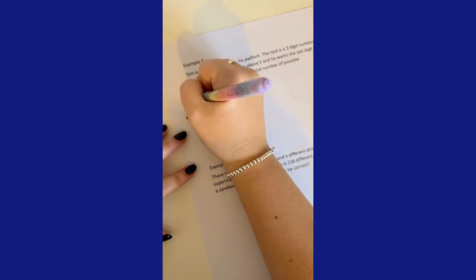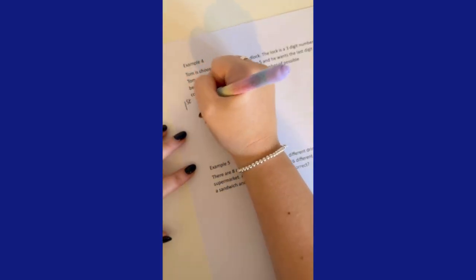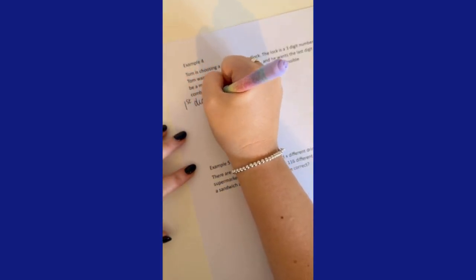So what we're going to do first and foremost is think about our first digit of the padlock. We need to figure out the total number of combinations, but first we need to figure out how many numbers we could have for our first digit. Now, Tom wants the first digit to be above 5. On a padlock, you're going to have the numbers 0 to 9. They are 1 digit. We're not going to have anything above 10. So he wants it to be above 5.